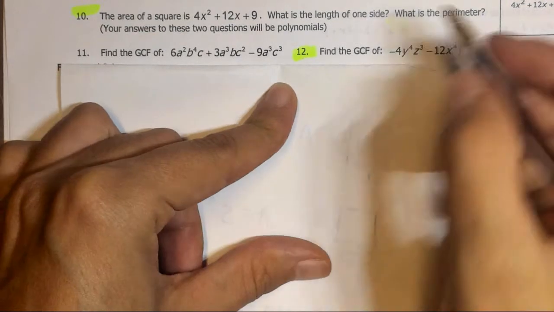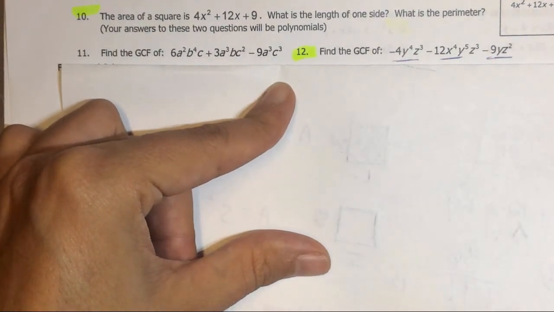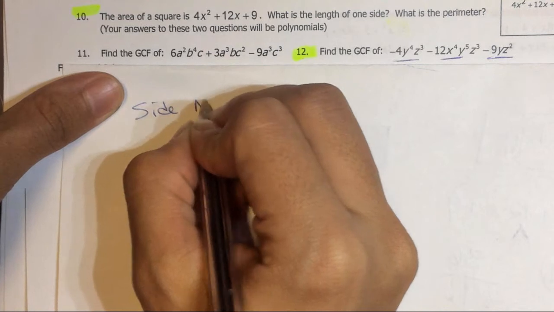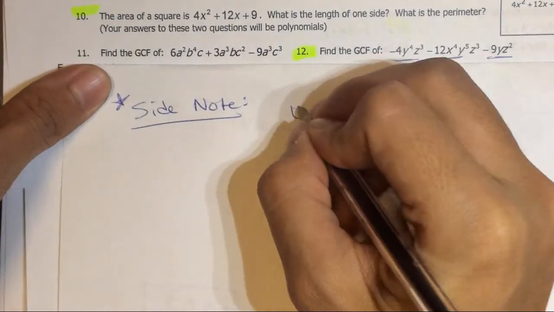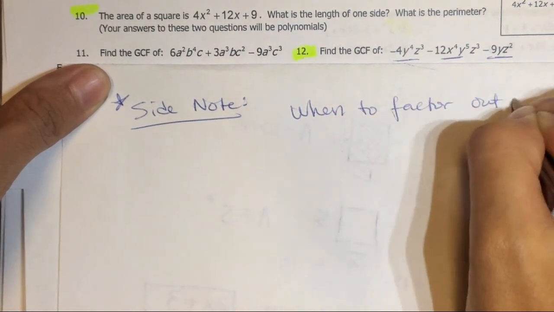So we have 3 terms. Y'all see it? 1, 2, 3 separate terms that we need to factor out the GCF. Now, just a little side note: a lot of my kids get confused. When do I factor out a negative? So, when to factor out a negative.